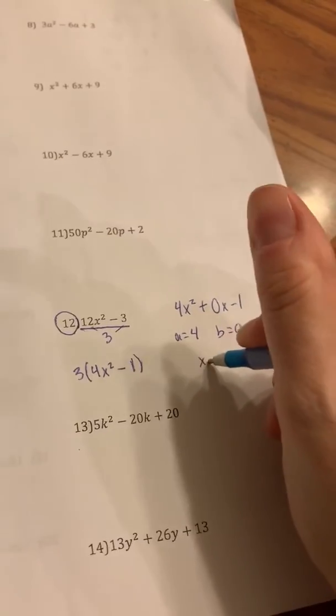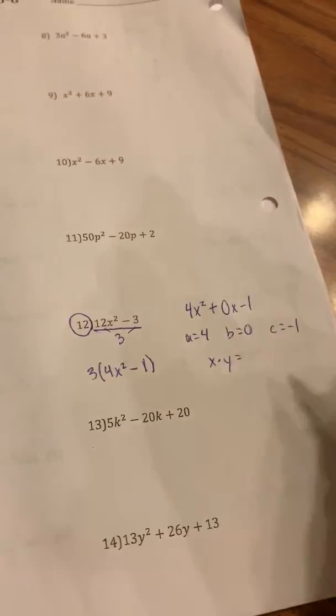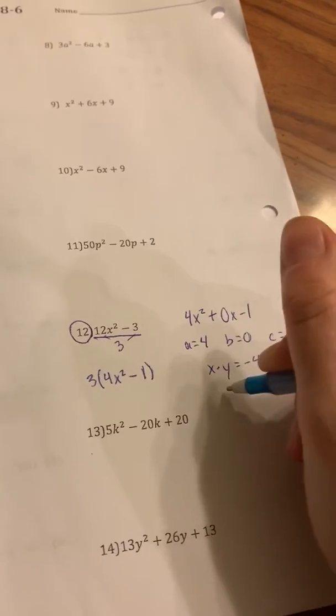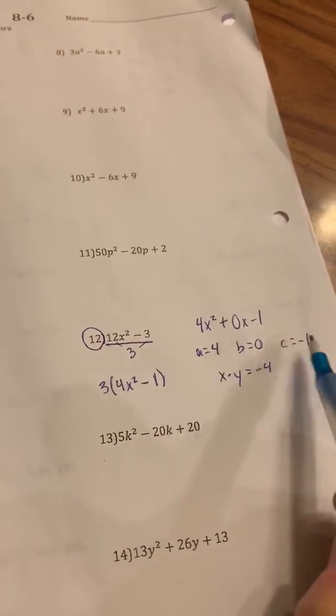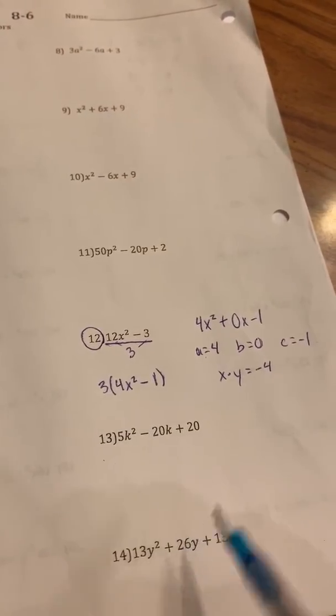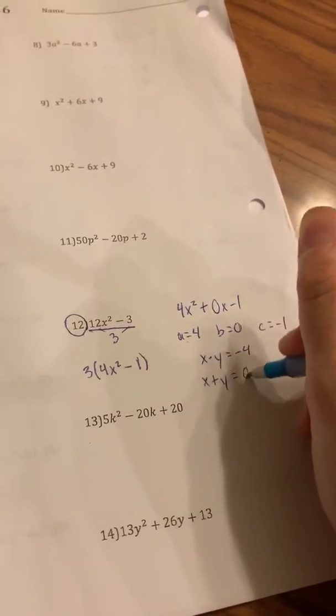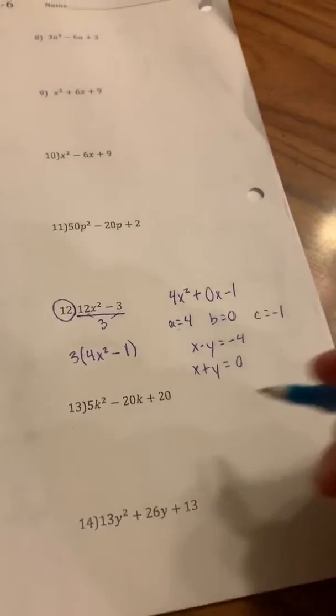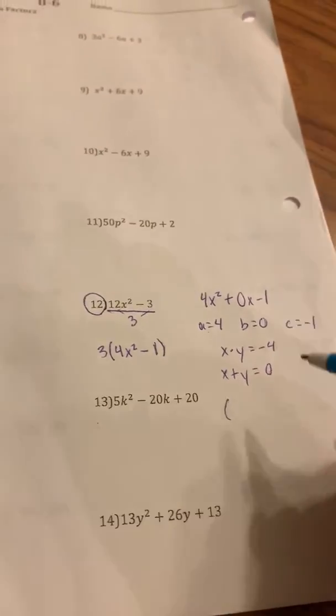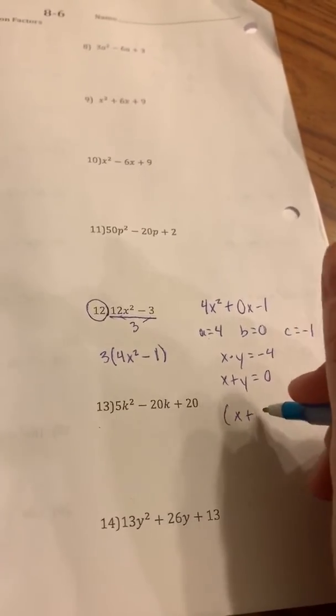So what you should be typing in Desmos is that x times y equals -4. Remember, you have to do A times C, 4 times -1. And then x plus y should come out to be 0 again. The two numbers that make that happen are 2 and -2.